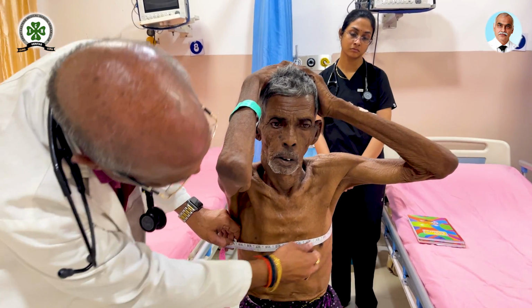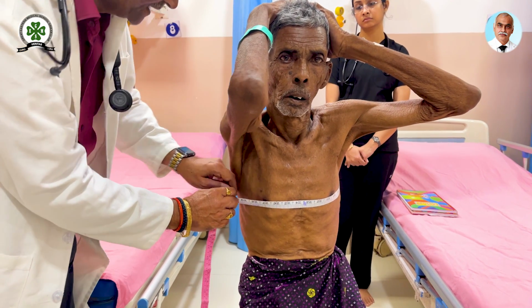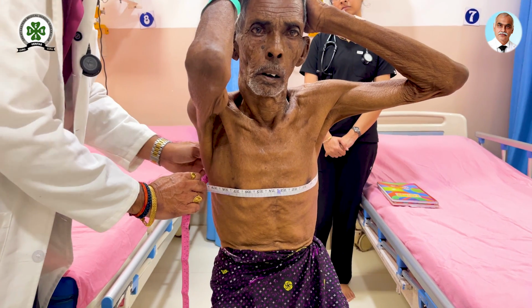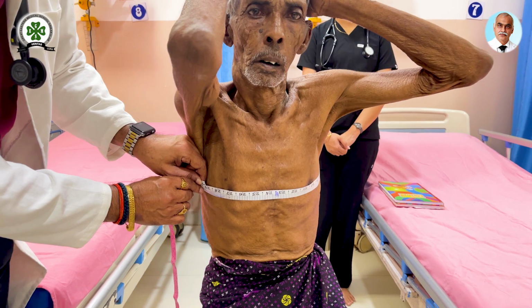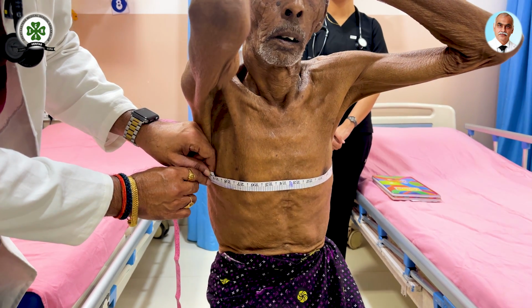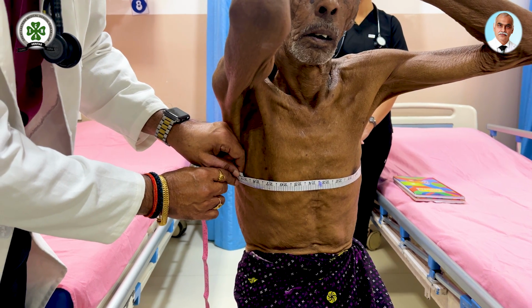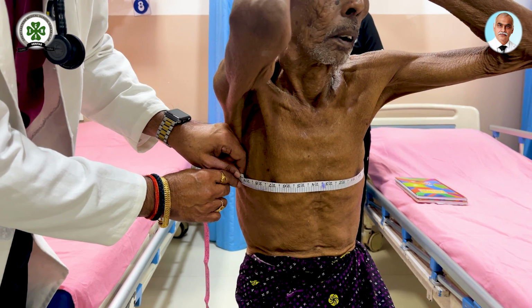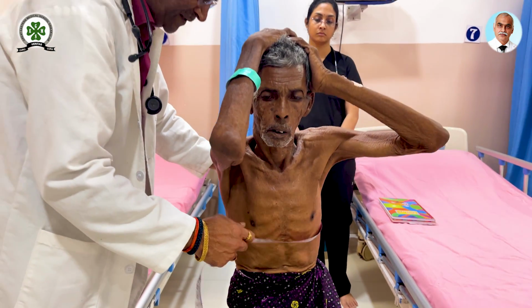So take it at the level of the fourth or fifth intercostal space and see that it is at the same level on the posterior aspect also, and try to look for the respiratory movements. So here the entire chest expansion is to be noted.